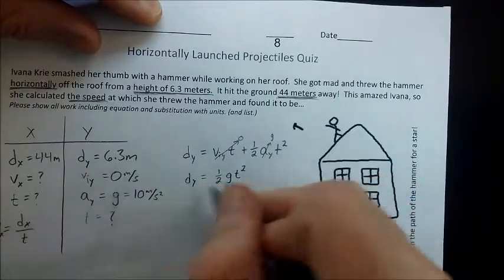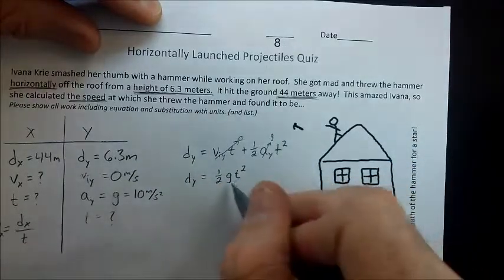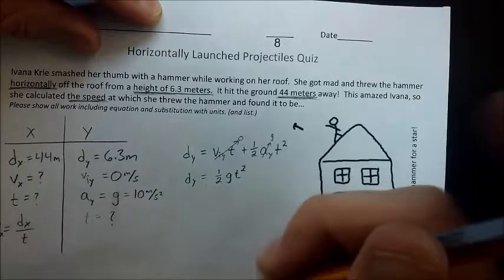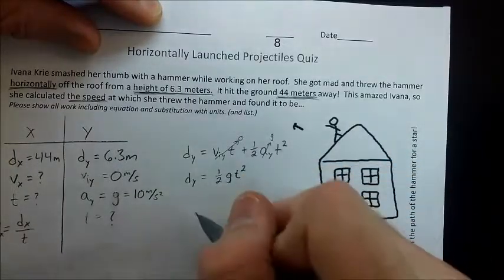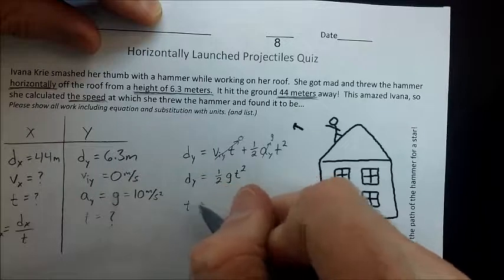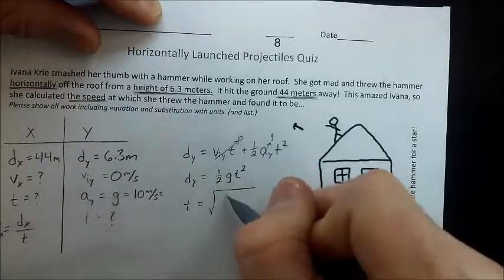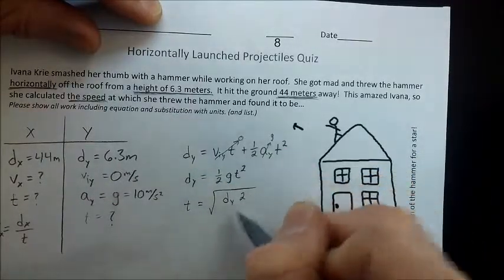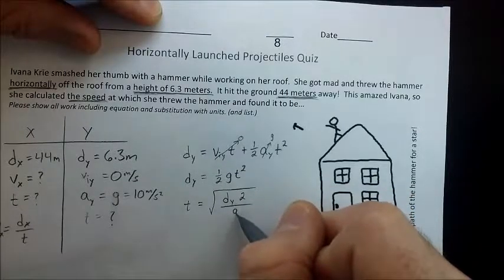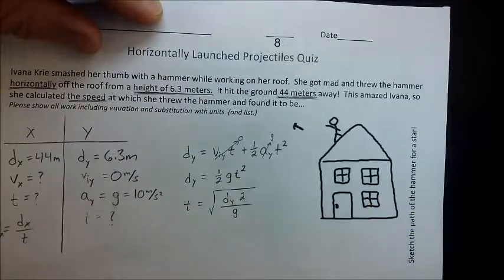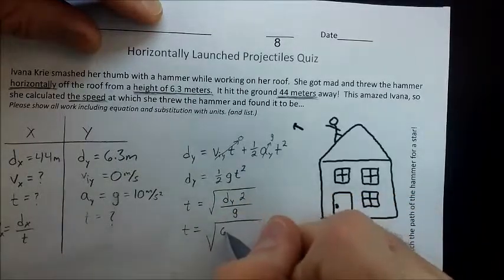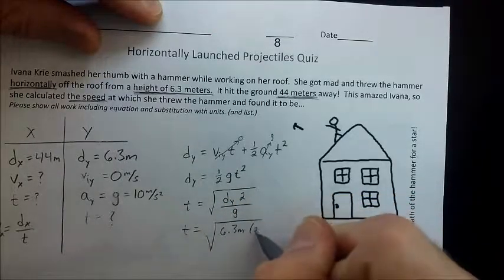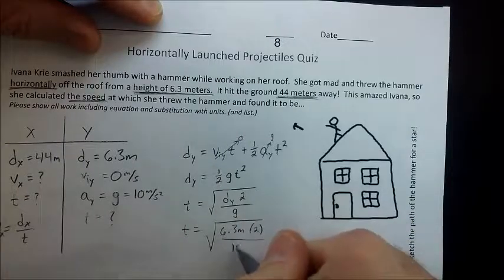All right, and I will rearrange that. I'll multiply by 2 on both sides, divide by g, and then take the square root to get rid of the squared. So I'll do that all at once. We'll say t equals the square root of twice the distance divided by g. All right, so now I'll substitute in 6.3 times 2 divided by 10.